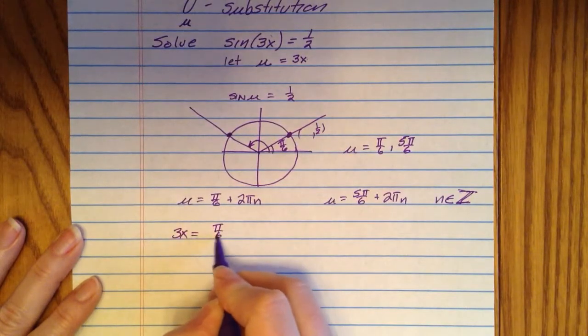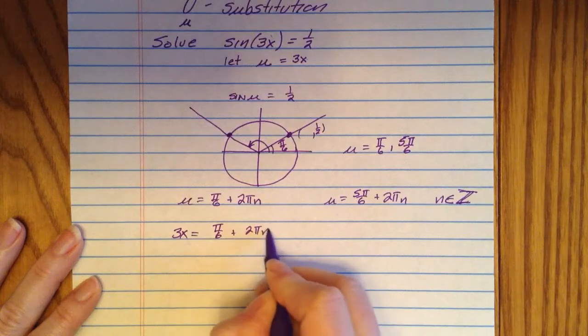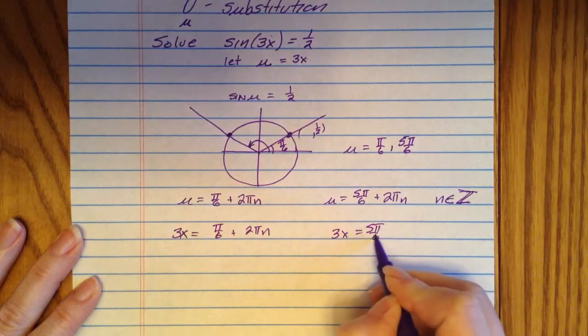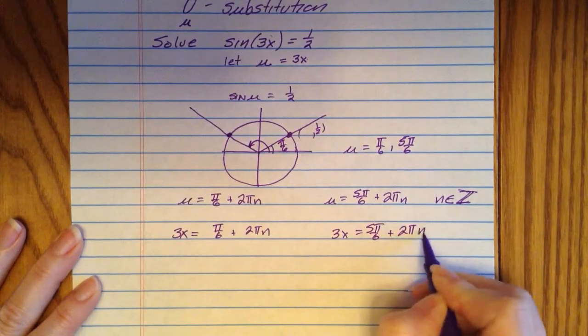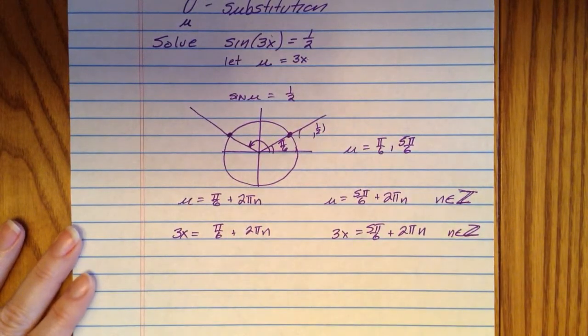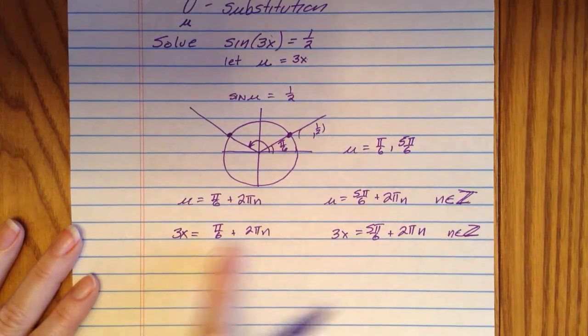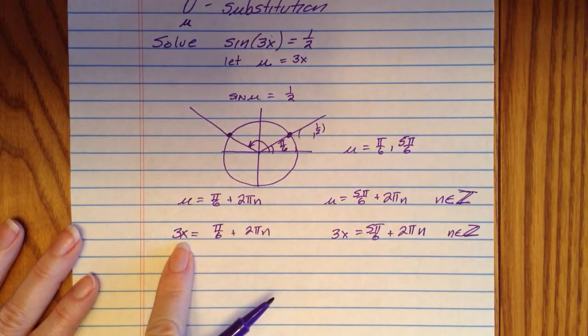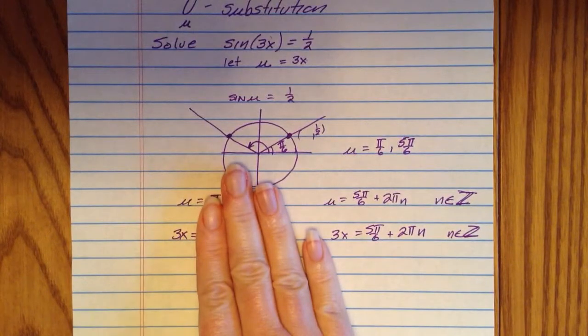Oh, well, okay. That's not so bad. Same thing here. u becomes 3x. n is still an integer. And we have that. Well, we're supposed to solve for x. In both of these equations, as ugly as they are, we just need to get the x alone. Well, pretend that was something simple. That 3x, if we want to get the x alone, we would just divide everything by 3.